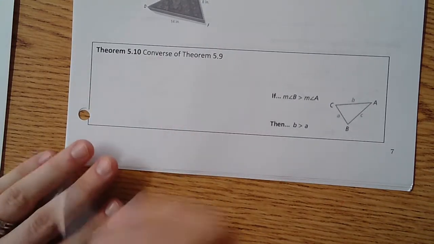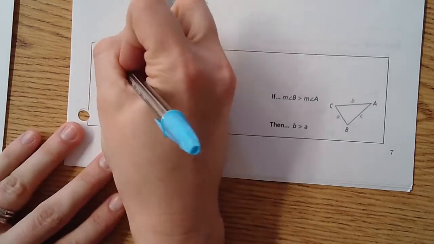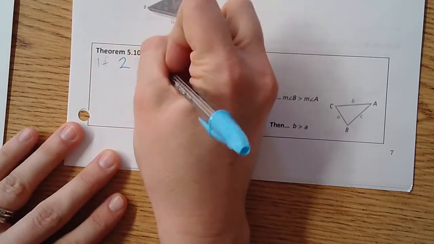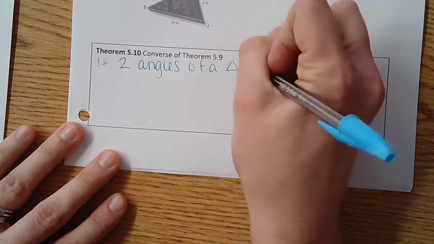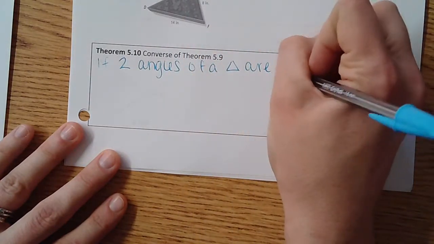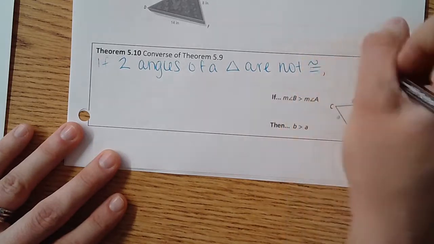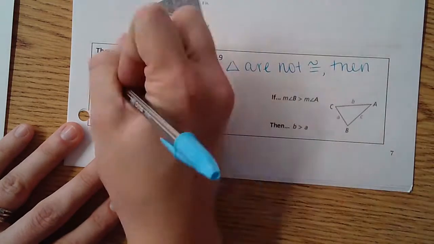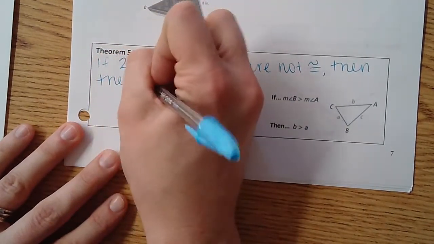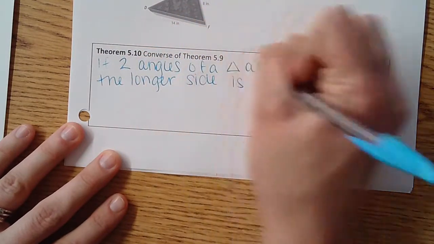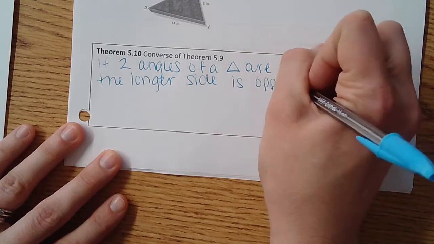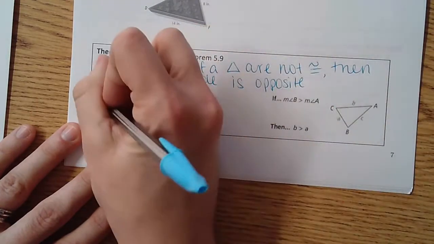So the converse of that is that if two angles of a triangle are not congruent, then the longer side is opposite the largest angle.